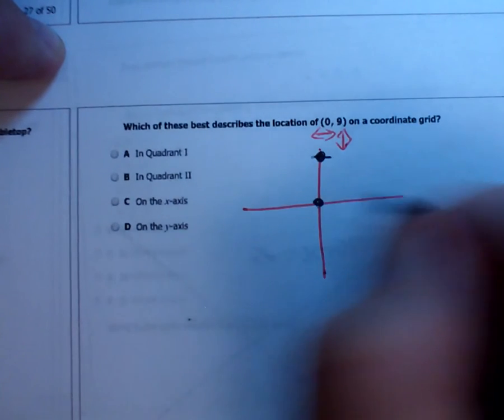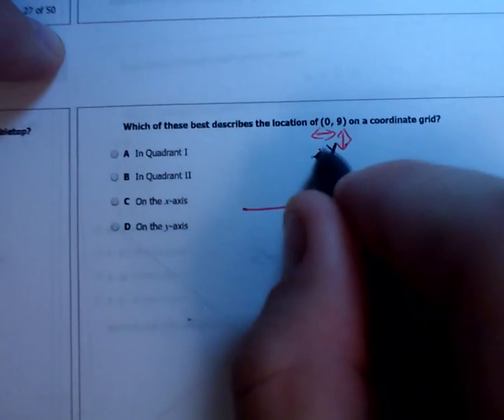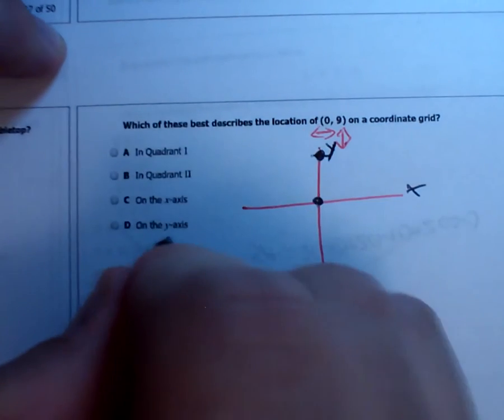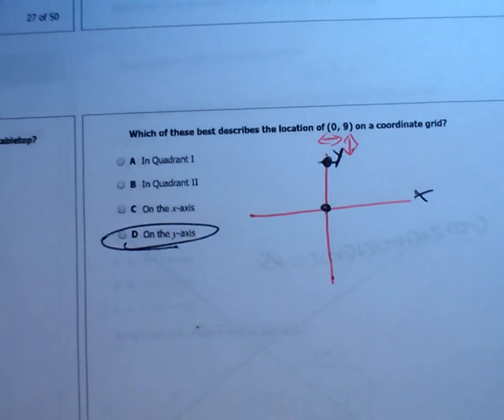And this is my x, so this is my y. So it's on the y-axis. Anytime 0 is one of the numbers, it's going to be on an axis. If 0 is one of your ordered pairs, it's on the axis. The end, no question. All right.